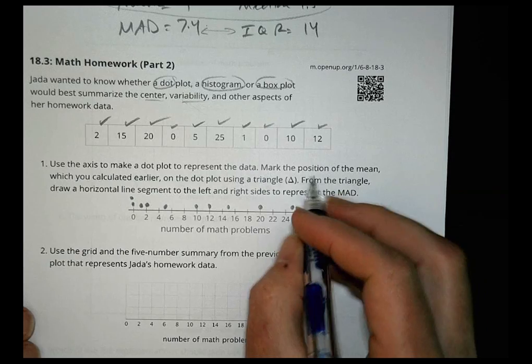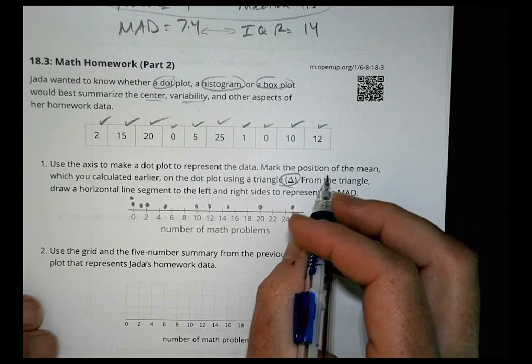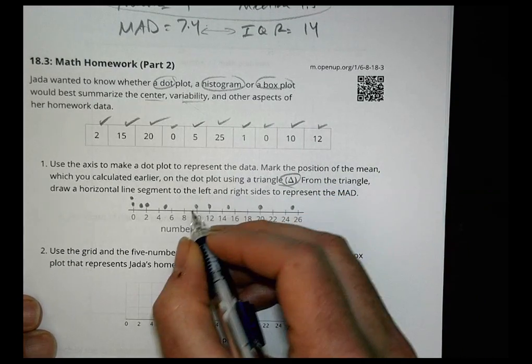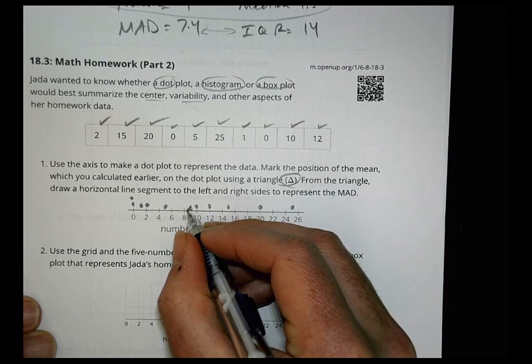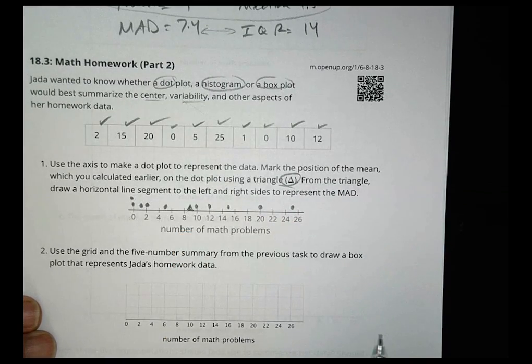Now where is the mean? The mean's a triangle. We said the mean was at 9. That was our mean. So we can put that mean value right there. There's our mean triangle. Lovely.